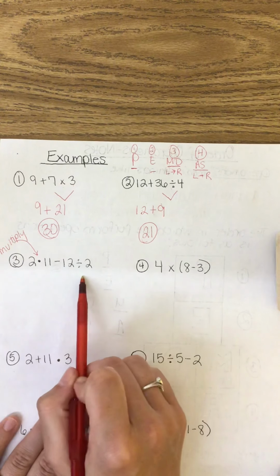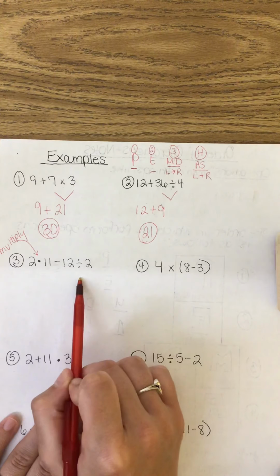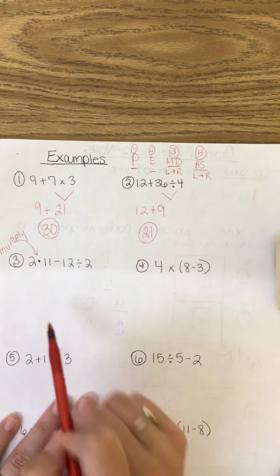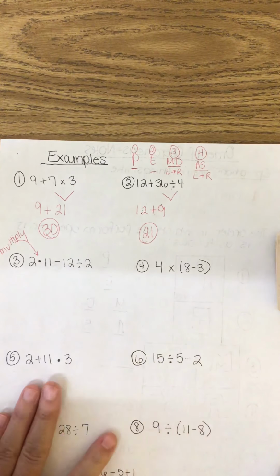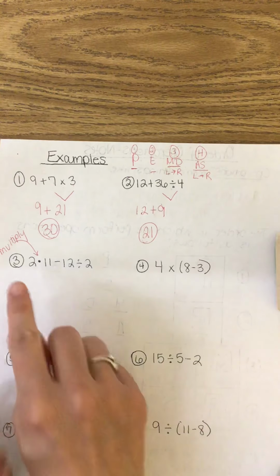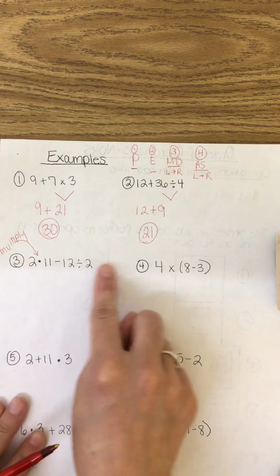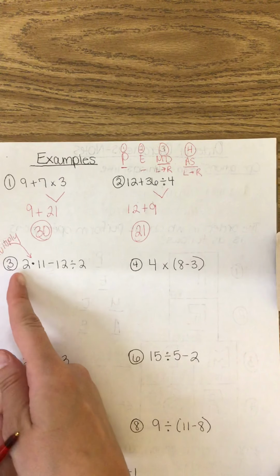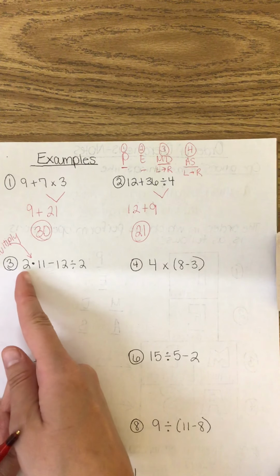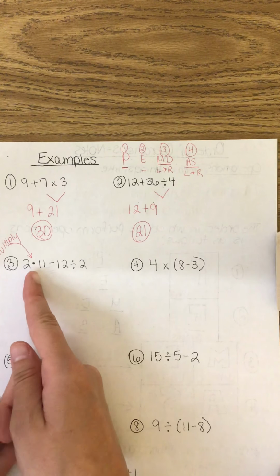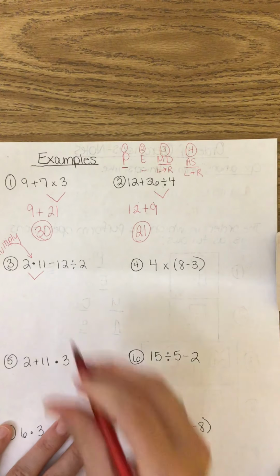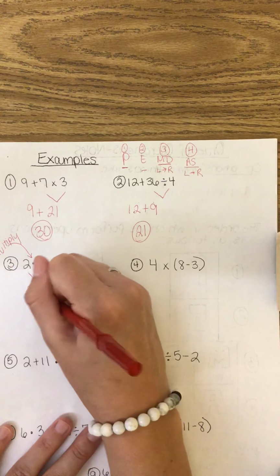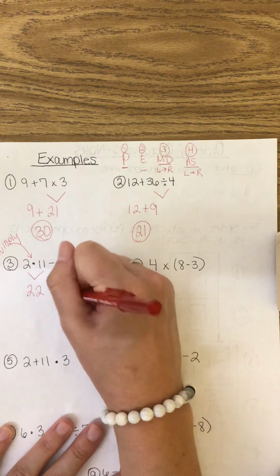Do we have parentheses? Do we have exponents? Do we have multiplication or division? Yes, I see multiplication and division. We have to do them in order from left to right. So if we move across our problem from left to right, do we come to multiplication or division first? We should see multiplication first, so that's what we're going to do first. 2 times 11 is 22, and then we just bring the rest of our problem down.